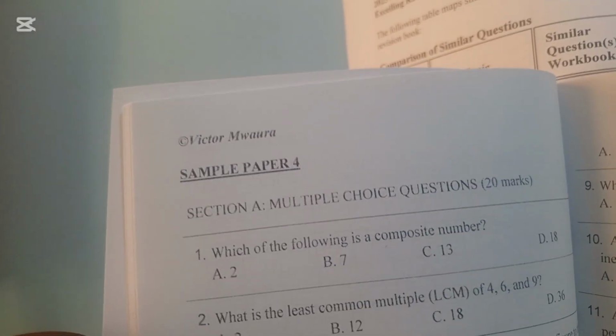And in my book, we are saying on page 28, question 1. The book asks, this sample paper 4, question 1 on page 28.